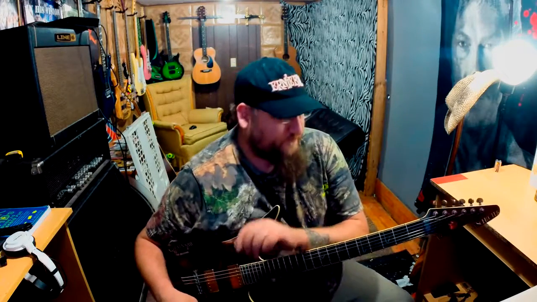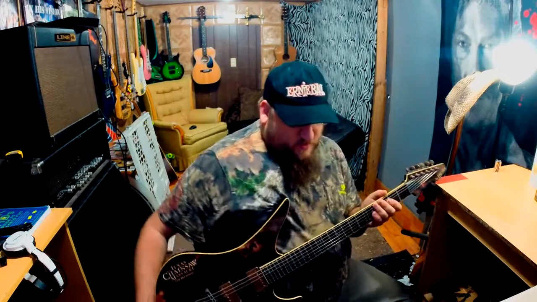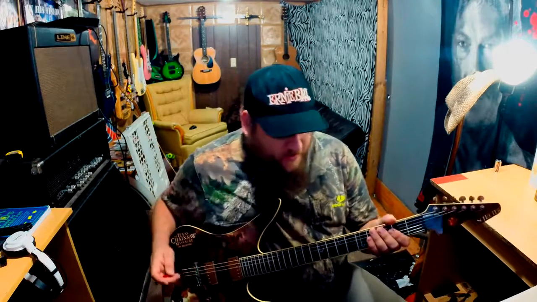One of the easiest string dynamics to do is just distort your guitar. Let me turn it off real quick. I have a little bit of reverb on here, but when your guitar is distorted, it has a little bit more sustain to it than if it's clean. So if it was clean, it wouldn't ring out as long.